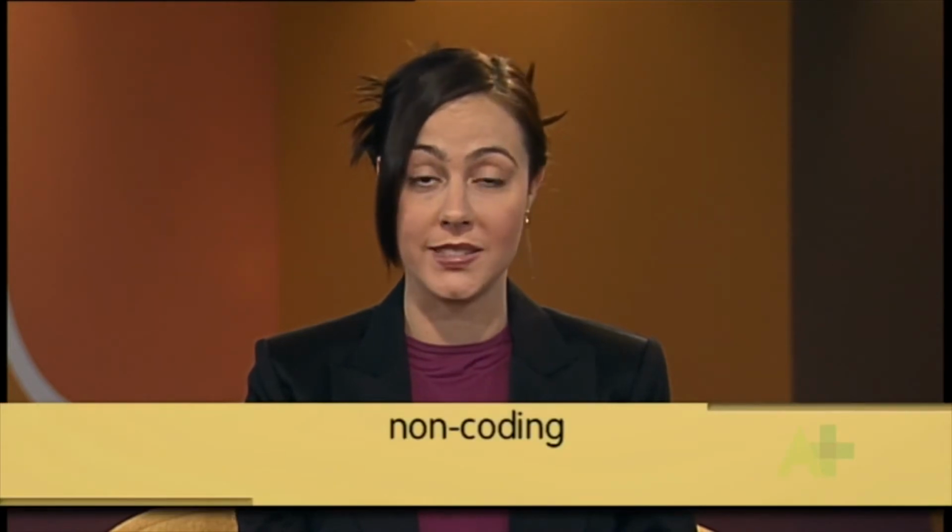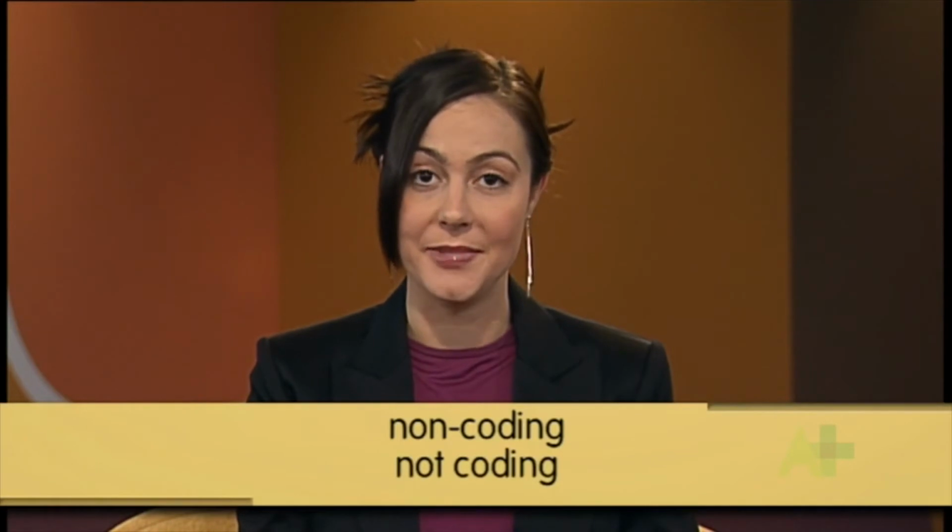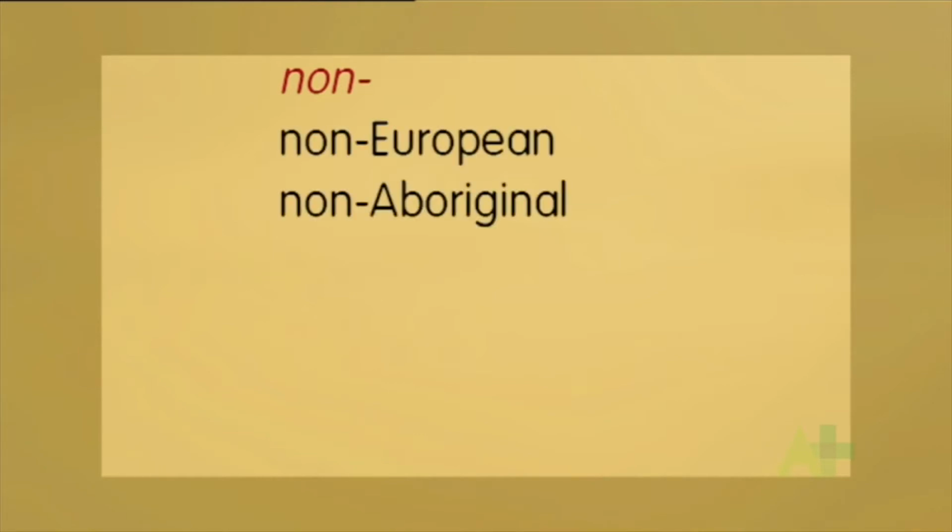Listen. And by the way, the non-coding sequences have survived as well. He calls the junk DNA the non-coding sequences. Non-coding means not coding. Notice that we use a hyphen with the non prefix. Non usually forms adjectives. It means not in the group of. So we have non-European, non-Aboriginal, or non-government.